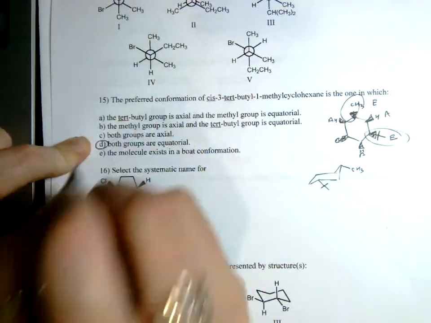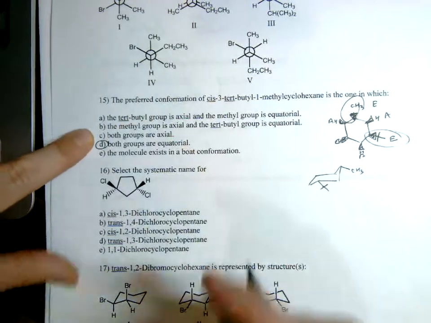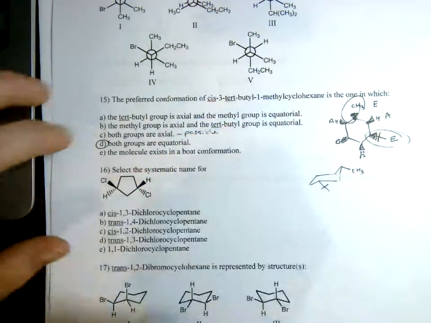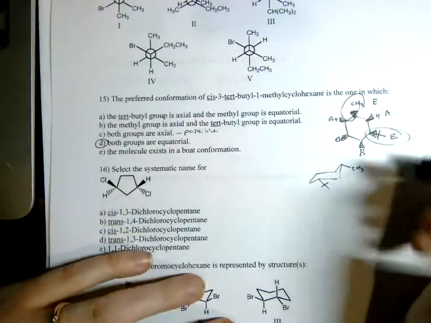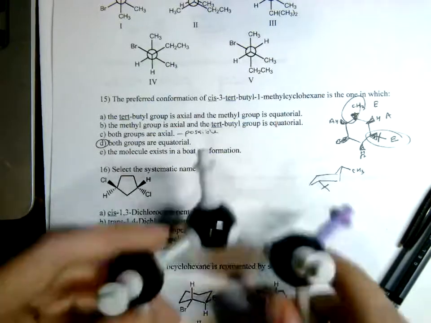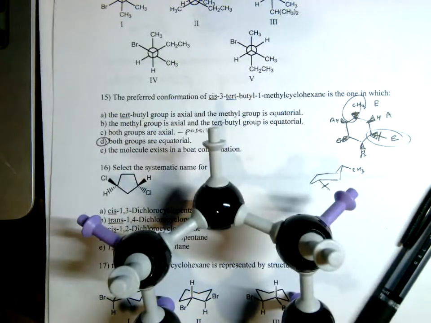So that right answer is D. Now answer choice C, that is possible. It is a possible conformer, but it's not likely because that tert-butyl group is not going to want to go out of position. And just to confirm this, we can build on our model.